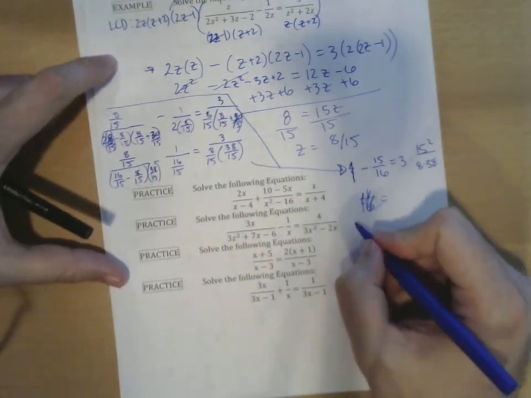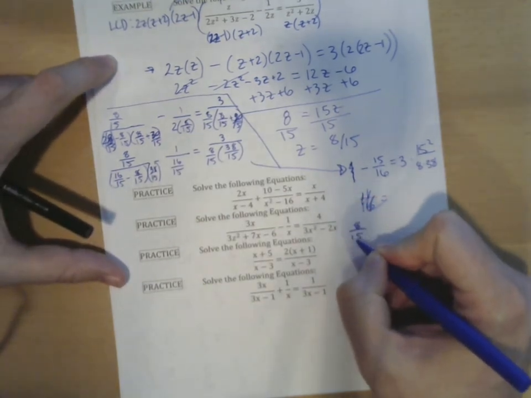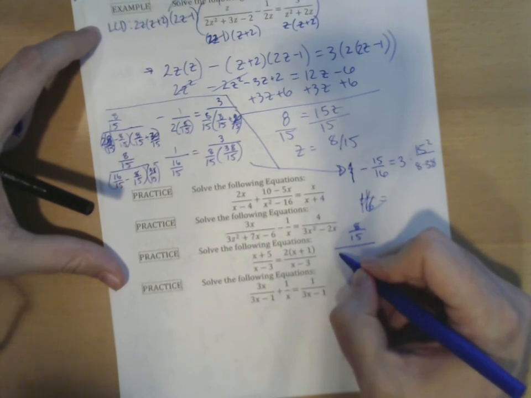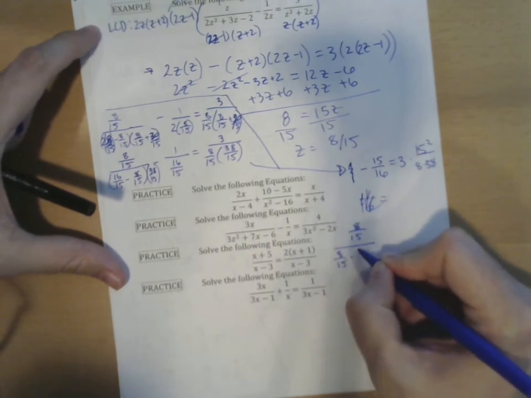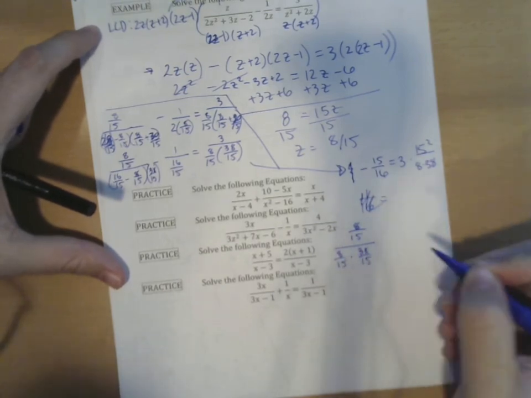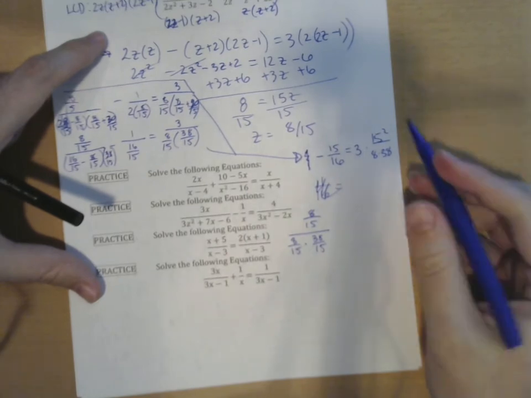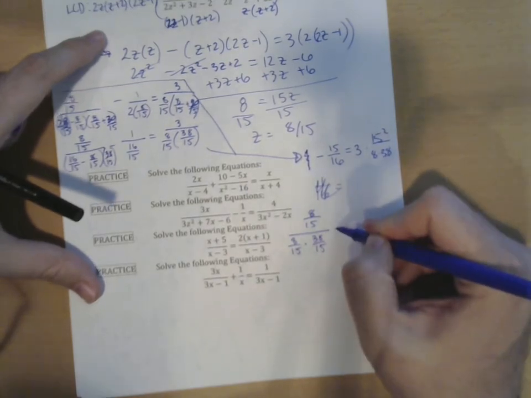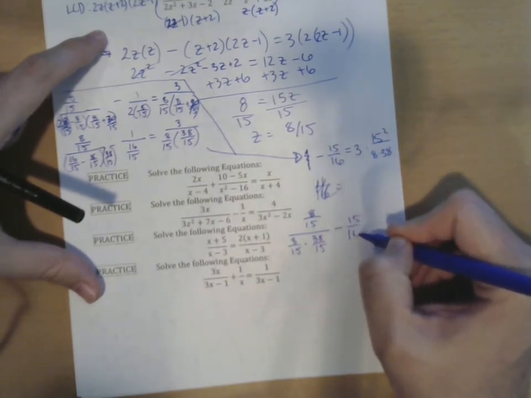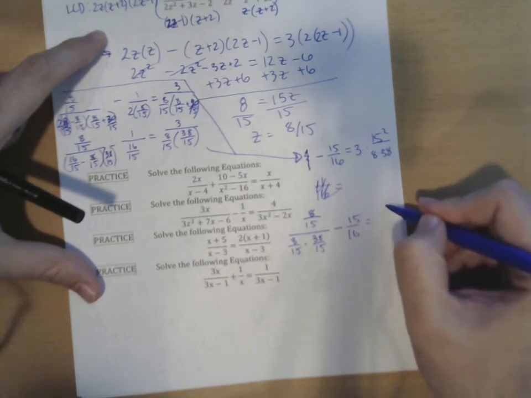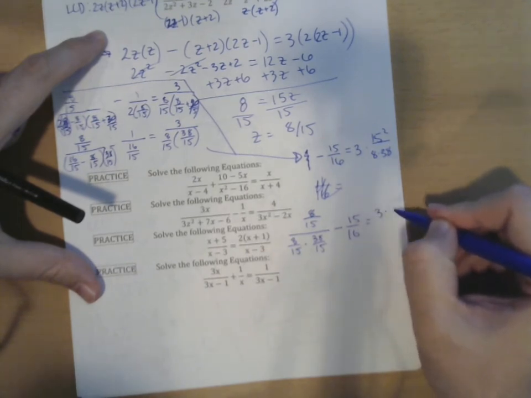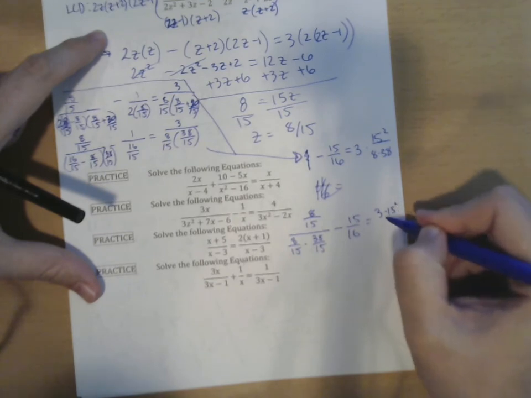So that does change it slightly. That's 8 over 15 over 8 over 15 times 38 over 15. And then this would be then minus the 15 over 16 equals 3 times 15 squared over 8 over 38.